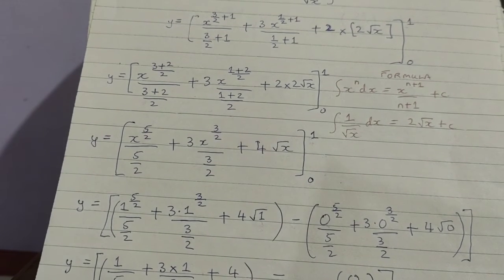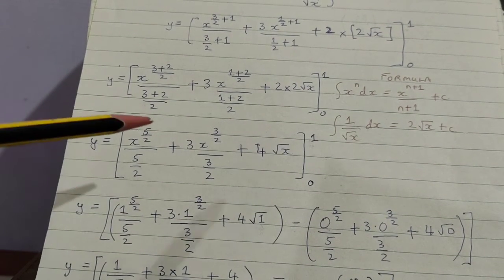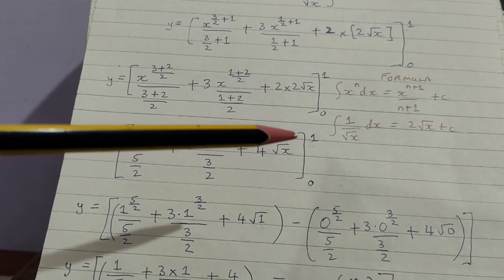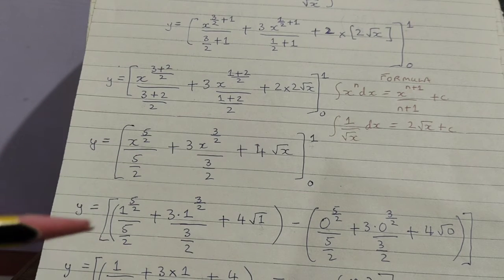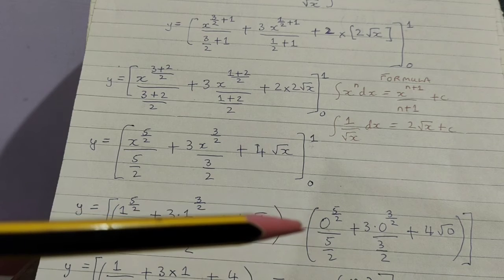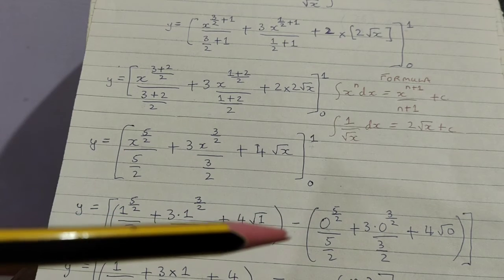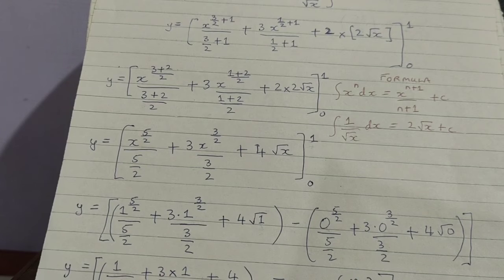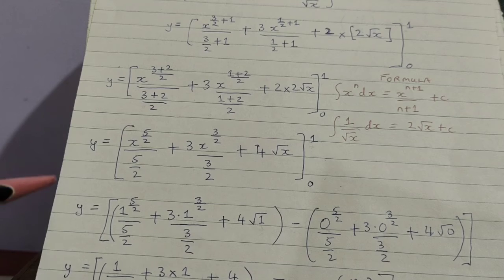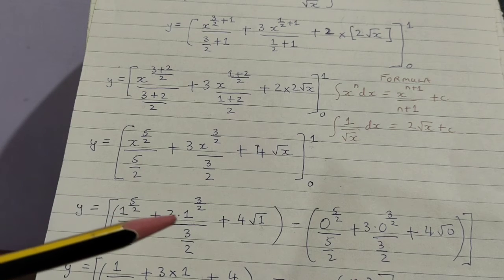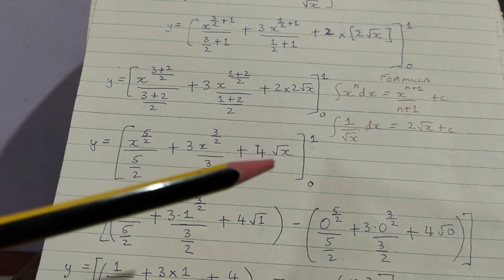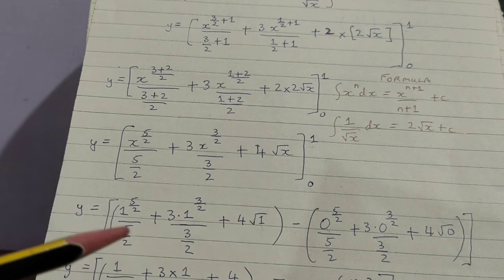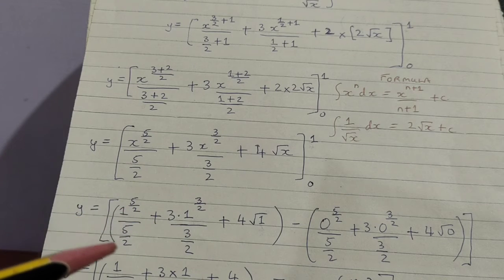Now when you have put the limit outside, the upper limit is 1 and the lower limit is 0, so once you have to put 1 instead of x, and the second time you have to put 0. There will be a minus sign in between, as you subtract the lower limit from the upper limit. So instead of x you will be putting 1. Here also instead of x, 3 into 1, and here also square root of 1. Anything raised to 5 by 2 would be 1 itself.